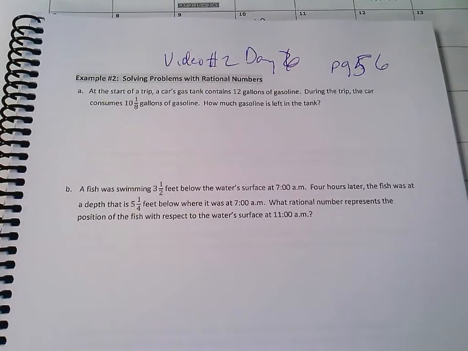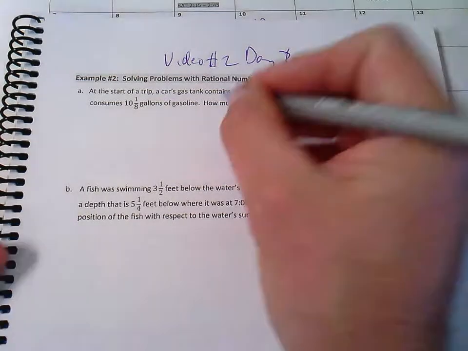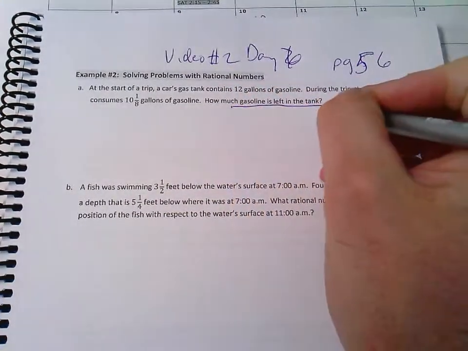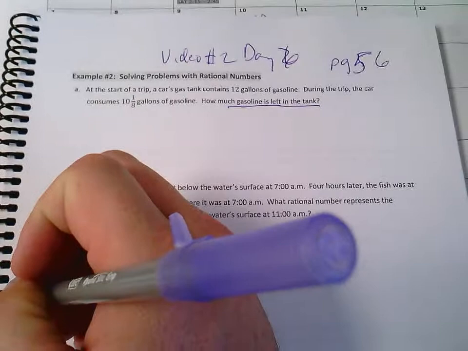Example number 2 is solving problems with rational numbers. Remember, rational numbers are fractions or decimals, pretty much. How do we solve problems? A lot of it, once again, comes down to the reading. How much gasoline is left in the tank? All right, we go back and reread.